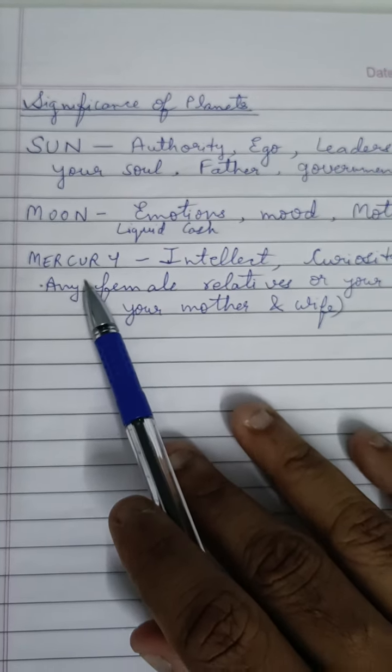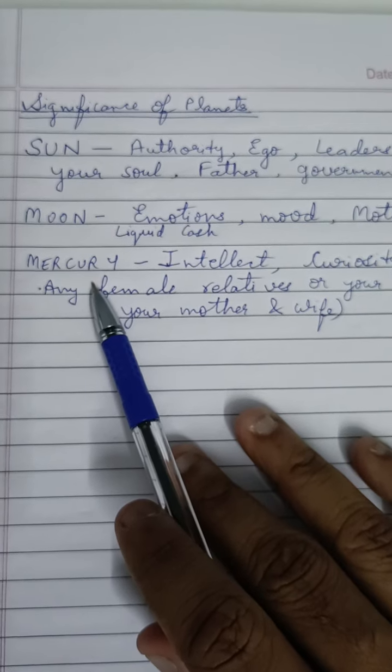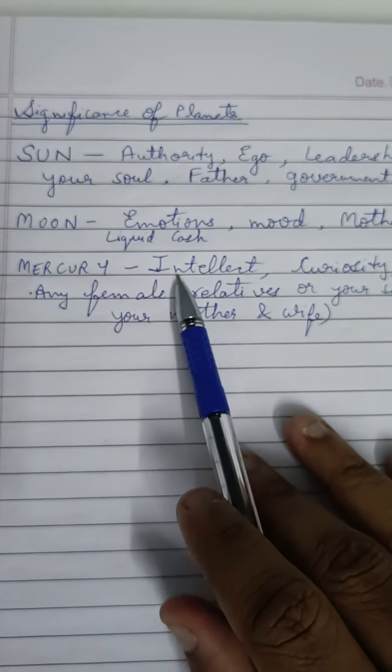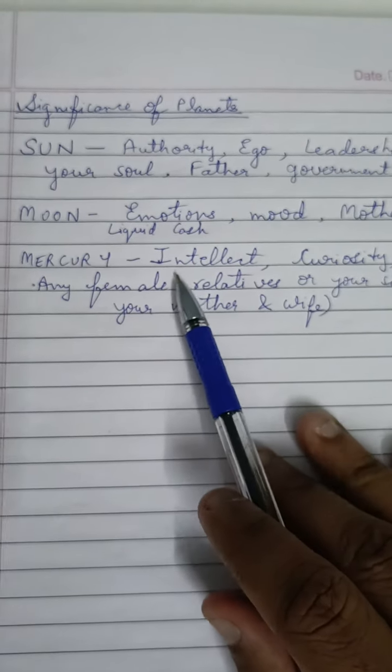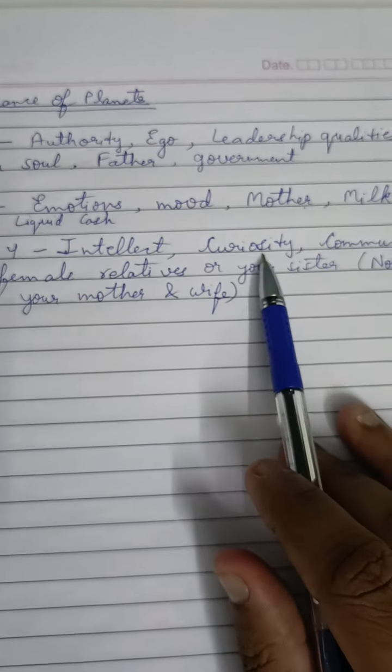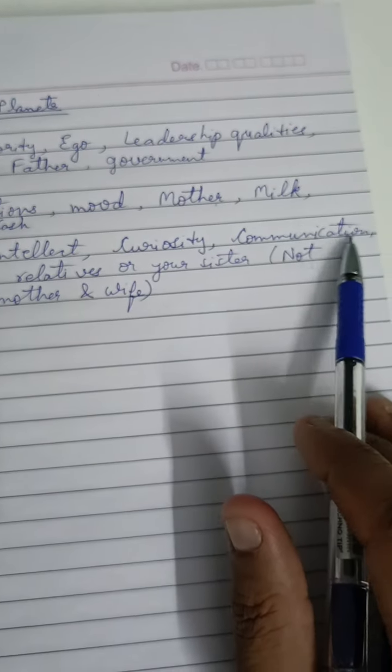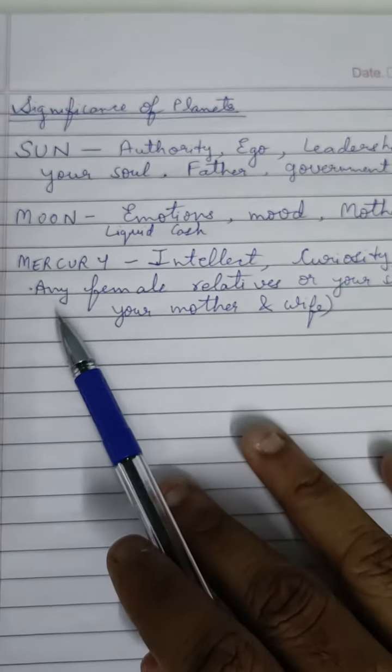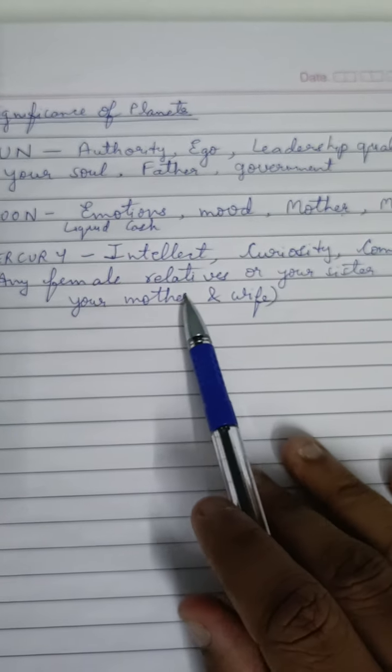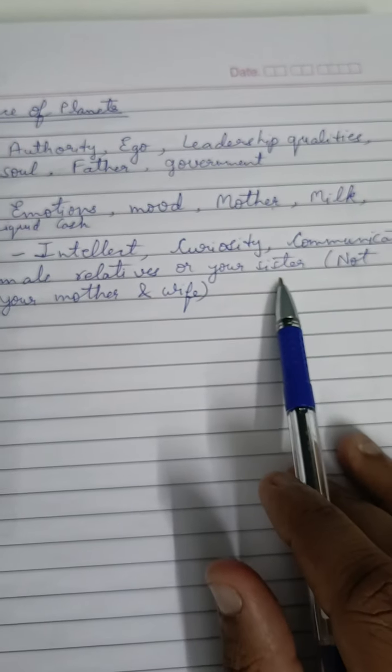Then we have the Mercury. Mercury, in Hindi we call it Budh. So basically it represents your intellect. It represents your curiosity, and it represents your communication as well. And in terms of relationship, it represents any female relatives, or it can represent your sister.